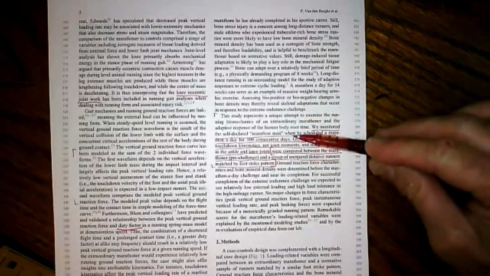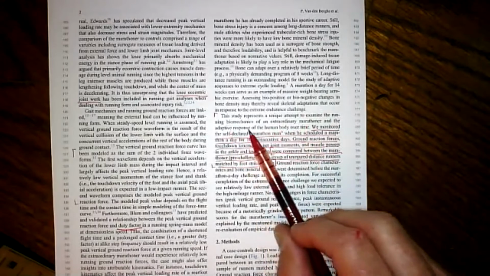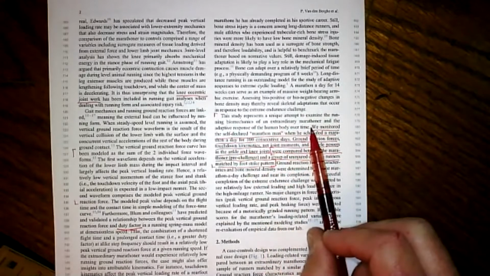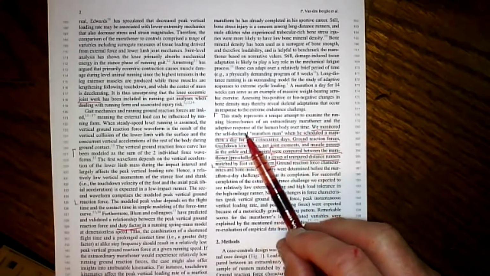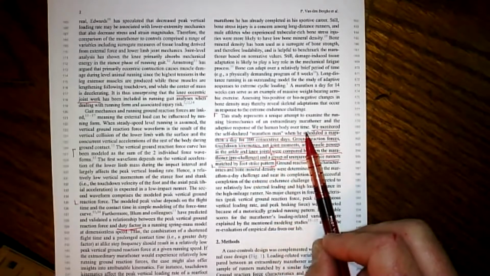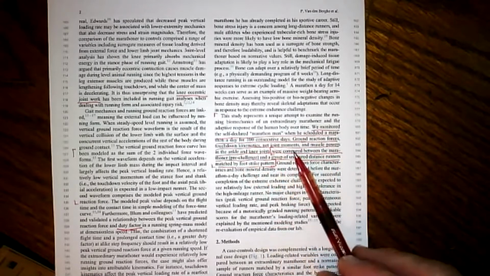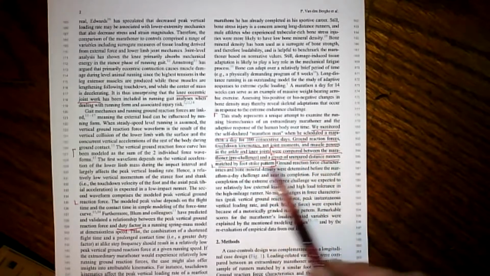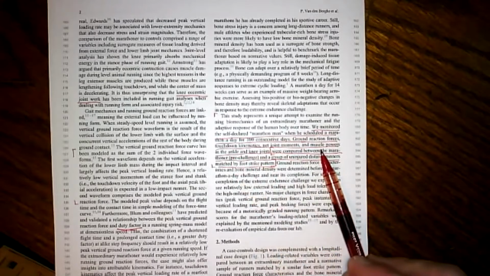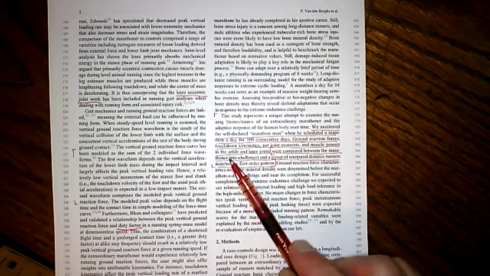Okay, so here's the purpose of the study. Usually it's in the last paragraph of the introduction. The study represents a unique attempt to examine the running biomechanics of an extraordinary marathoner and the adaptive response of the human body over time. We monitored the marathon man when he was scheduled to do 100 consecutive runs: ground reaction force, touchdown kinematics, net joint moments, muscle power, which I call these joint powers, okay, not muscle powers. So same thing as joint power here.